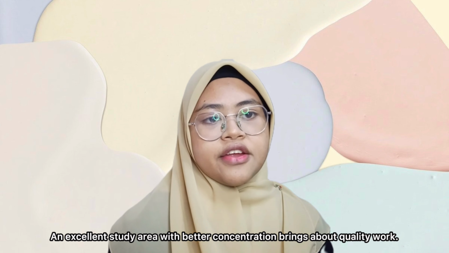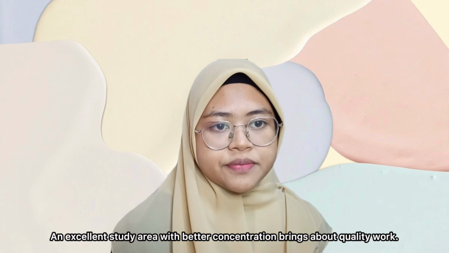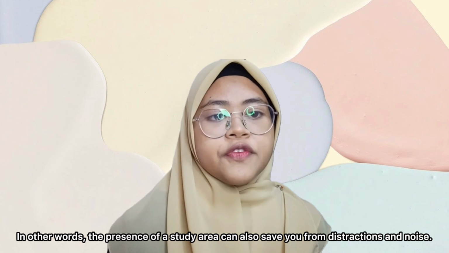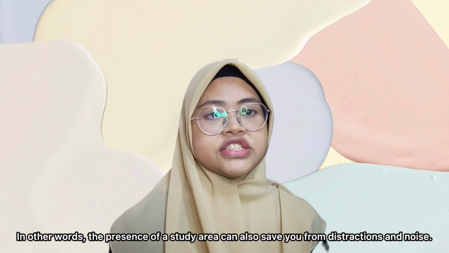An excellent study area with better concentration brings about quality work. In other words, the presence of a study area can also save you from distraction and noise.